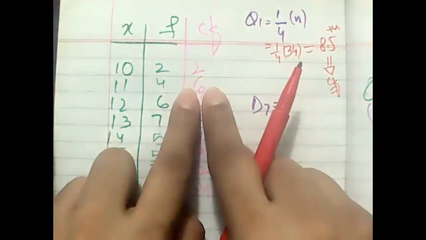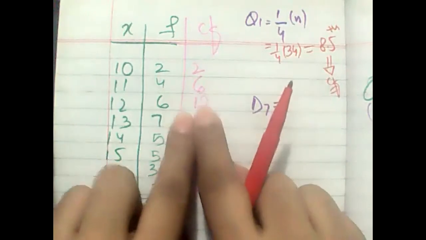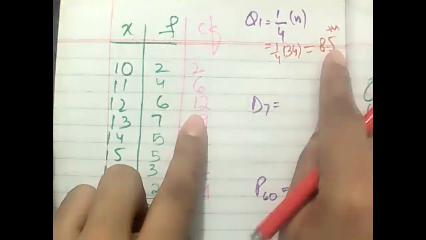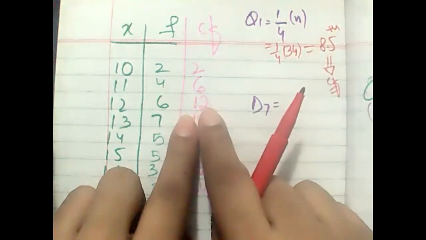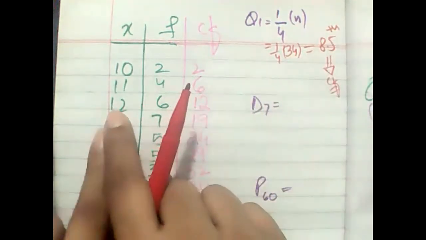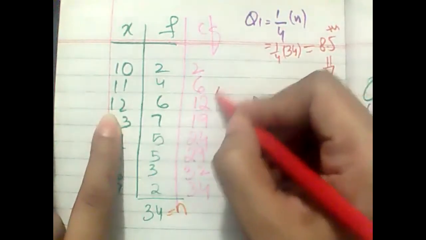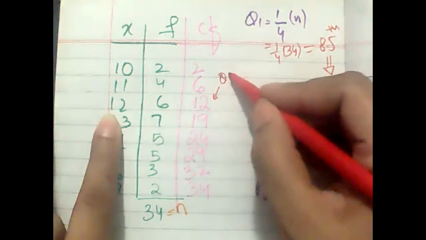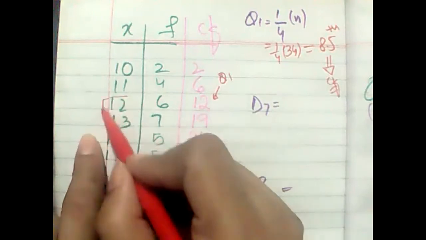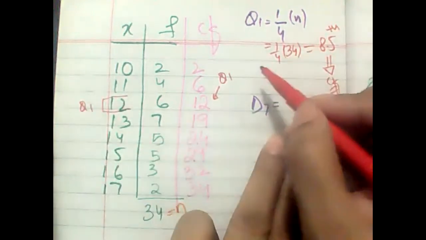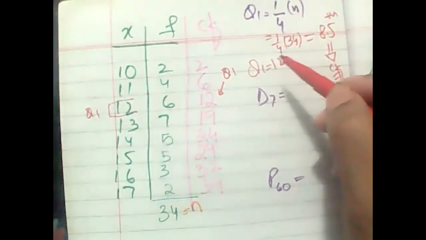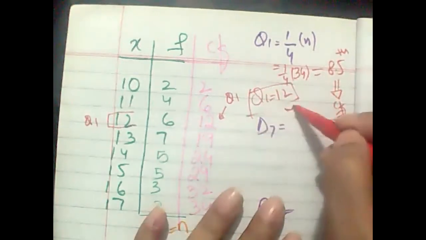8.5. 2 has come, 6 has come, 12 has come. 8.5 means what? The 8th value or the 9th value is over here. 8.5 is obviously more than 8. The 9th value, so where does it fall? It falls in this class. Which value is falling here? Q1 is falling here, right? So check it. This is the answer of Q1. So what is the Q1 answer? That is 12. Not this 12, this 12. X, always answer from X. So this is my answer of Q1.